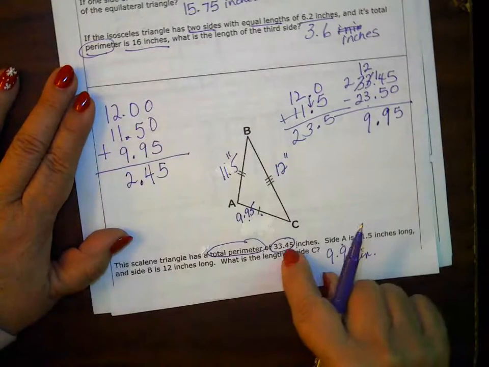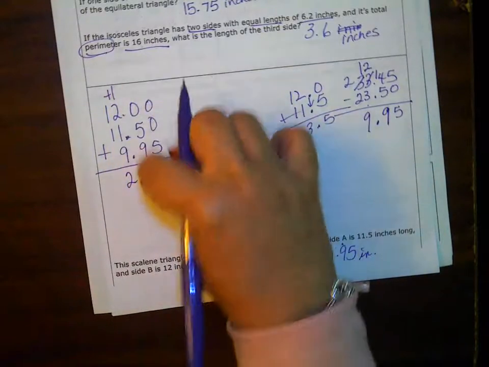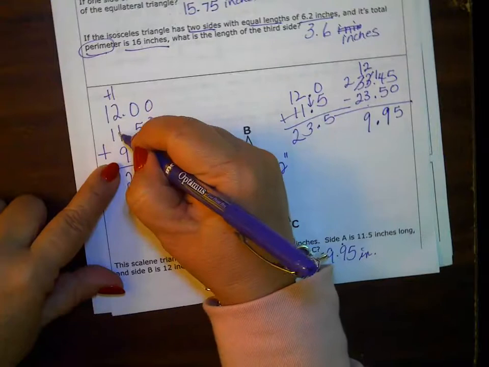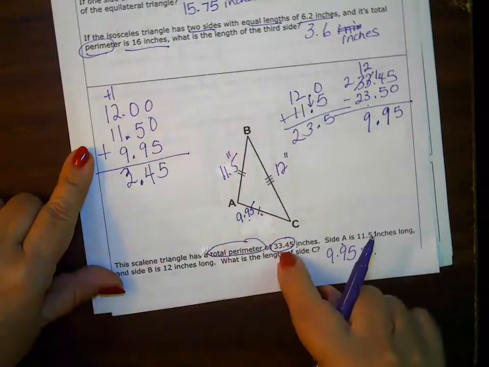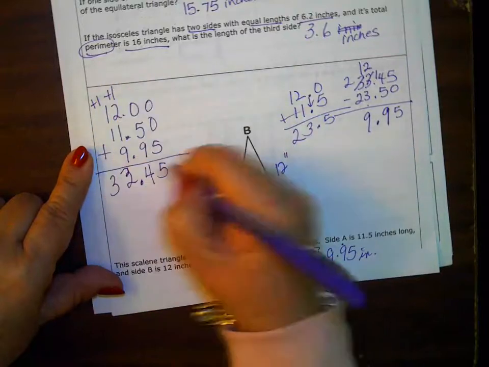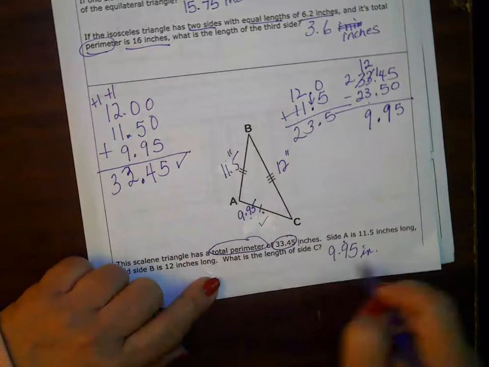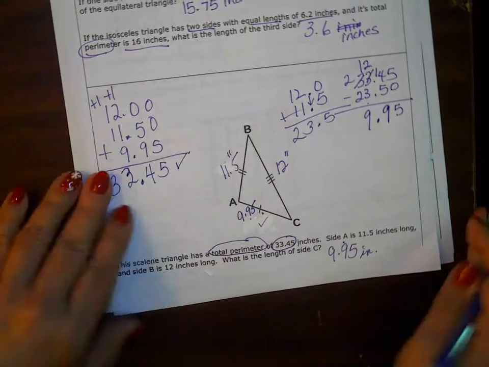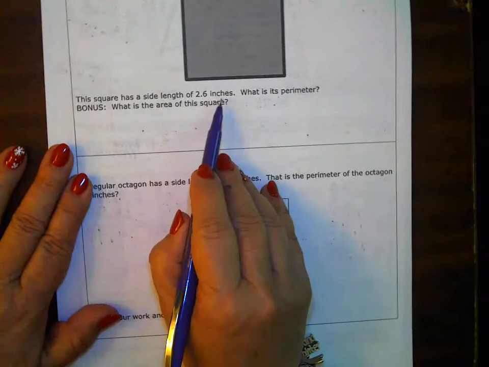You still doing okay? Oops, and I forgot to regroup my 1, because that was 14. So it's 9, 10, 11, 12, 13. Regroup my 1, 1, 2, 3. So I am correct. So the side length is 9 and 95 hundredths inches. Let's go to this back page because we are almost done. It's a long video. The square has a side length of 2 and 6/10 inches.